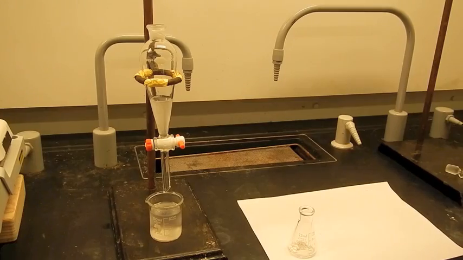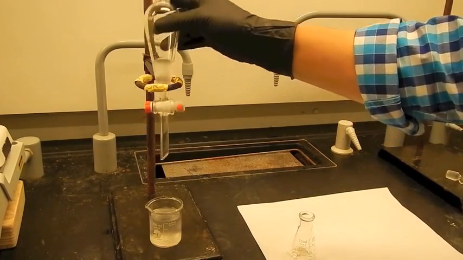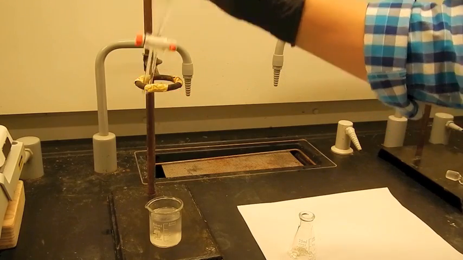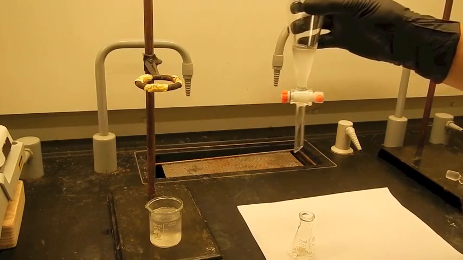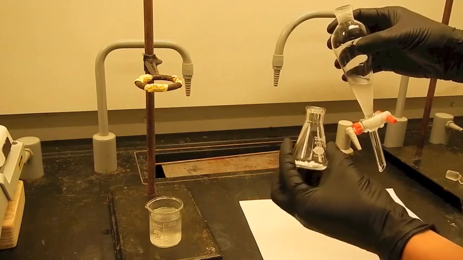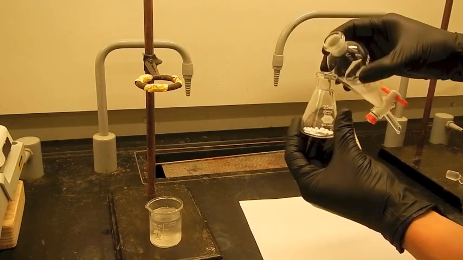All right. Now that I've drained off all of my aqueous washes, I can take my product and I'm going to just pour it into a flask that already has my calcium chloride drying agent in it.